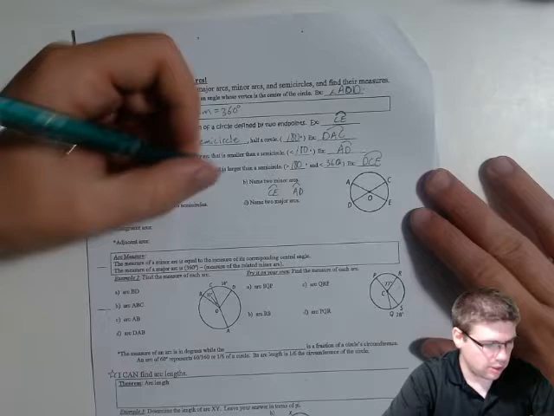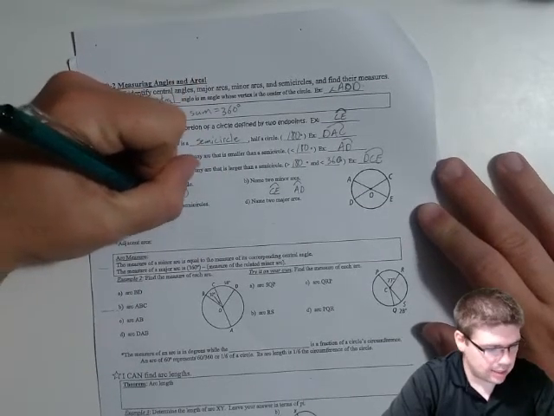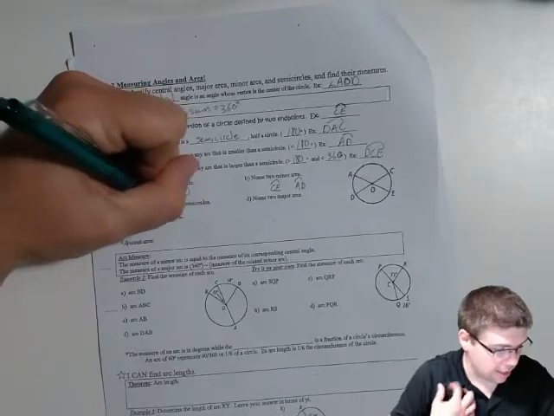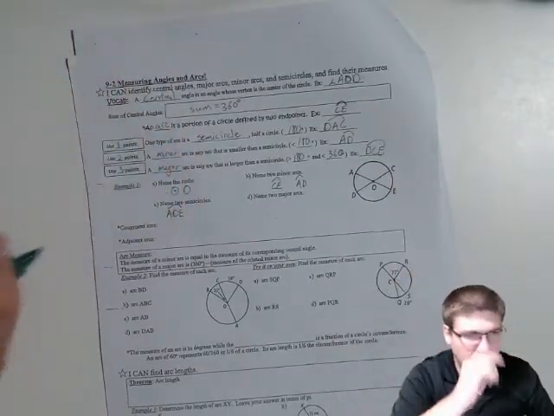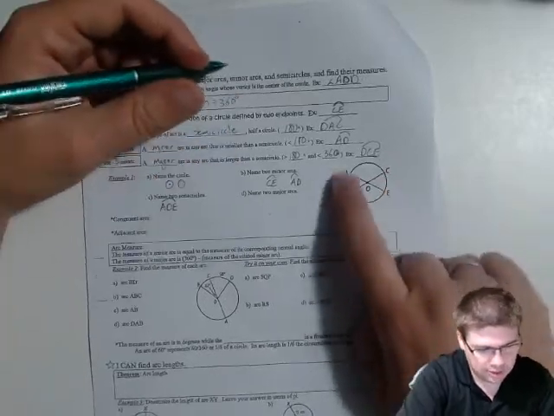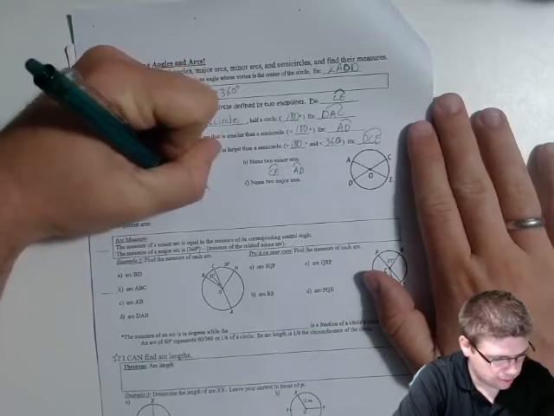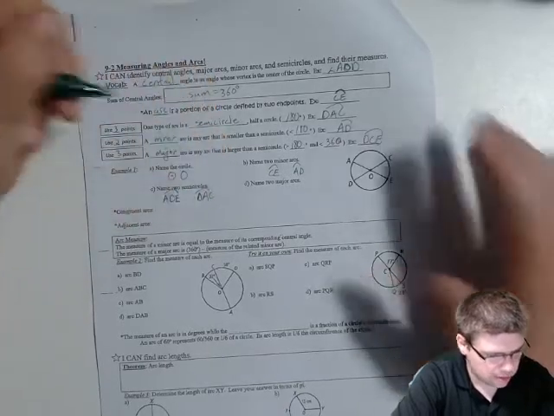Name 2 semicircles. So we could say arc ADE. We could also do an arc from DAC. DAC would be another one.